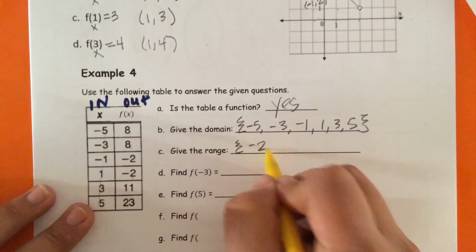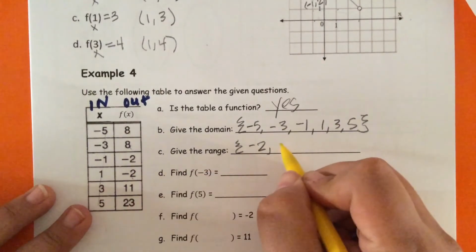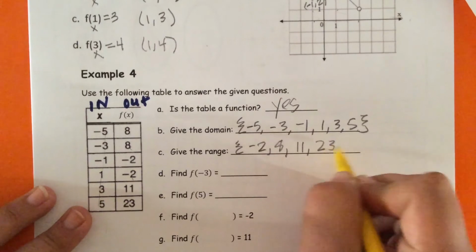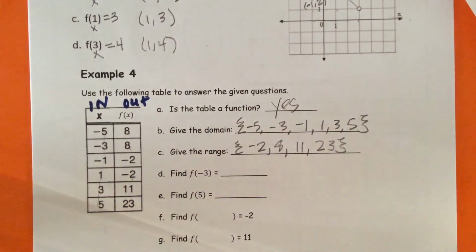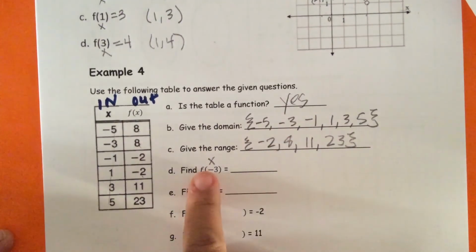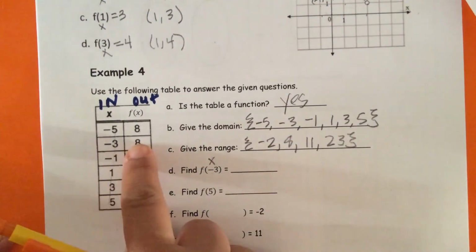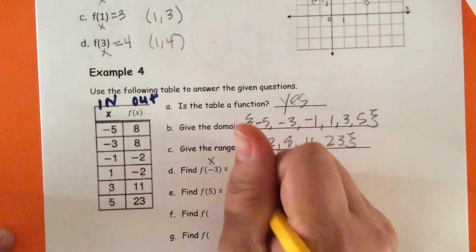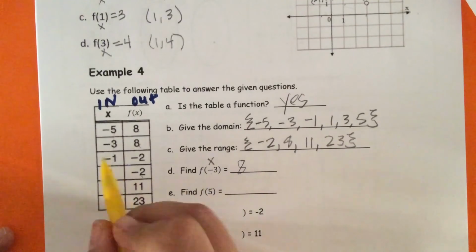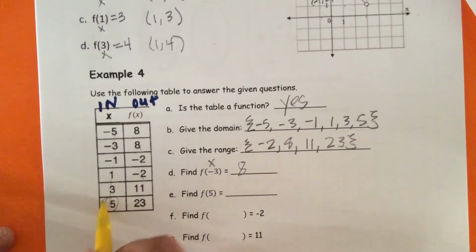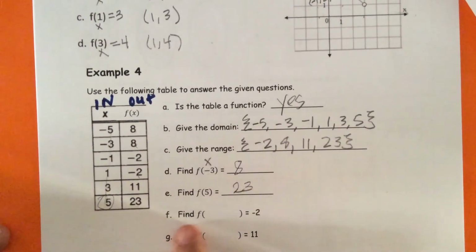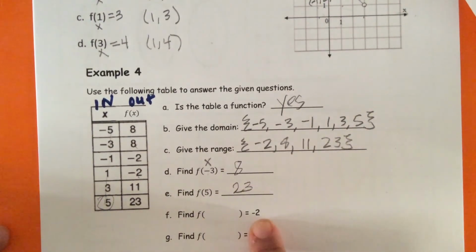Okay. The range is, well, there's 2 8s, there's 2 negative 2s, 11, 23. So we're going to start with negative 2 because that's the smallest. And then we're going to go to 8, and then 11, and then 23. Okay, now we want to find f of negative 3. So this is your x. So you're going to go to negative 3, and your output is 8. So we're going to put 8 right here.